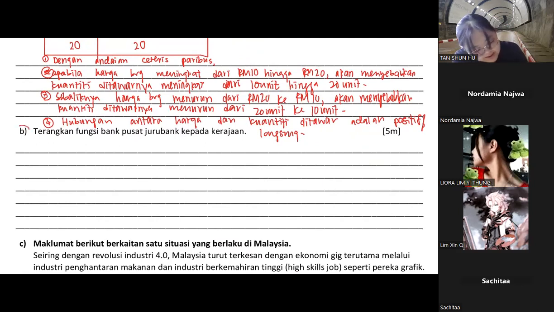Just to let you know, part B is very obvious, you can just straight away copy from your textbook, or from your buku teks and so on. So this is very straightforward. Then I don't discuss question part B already. Fungsi Bank Pusat kepada kerajaan. Okay, so this one is obvious, you can directly copy from the book. So I don't discuss. I plan to go through some harder questions.